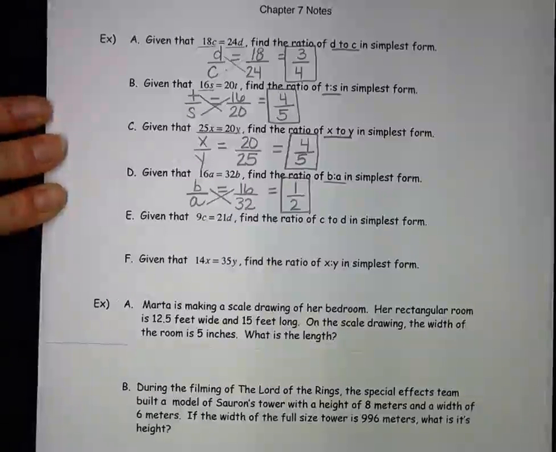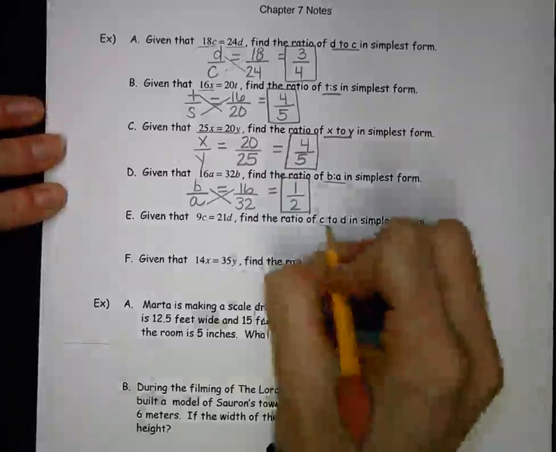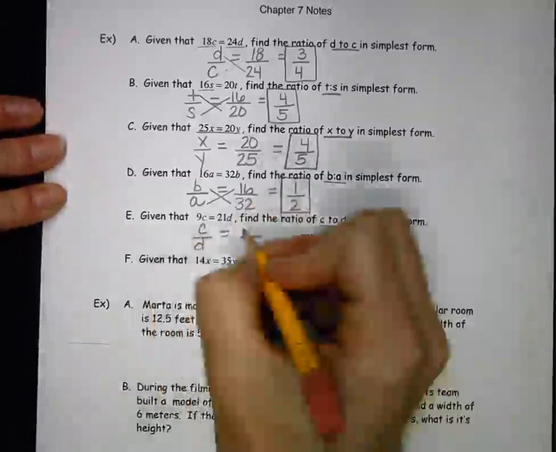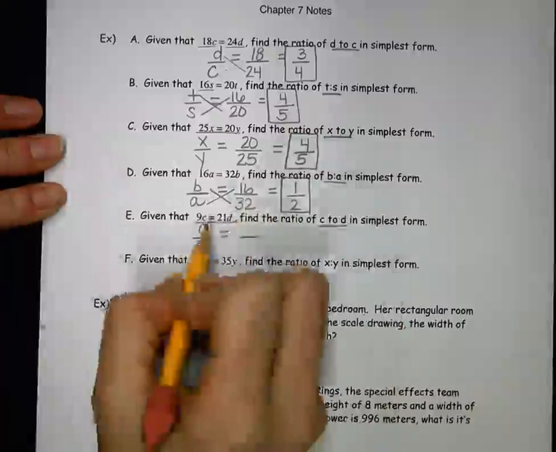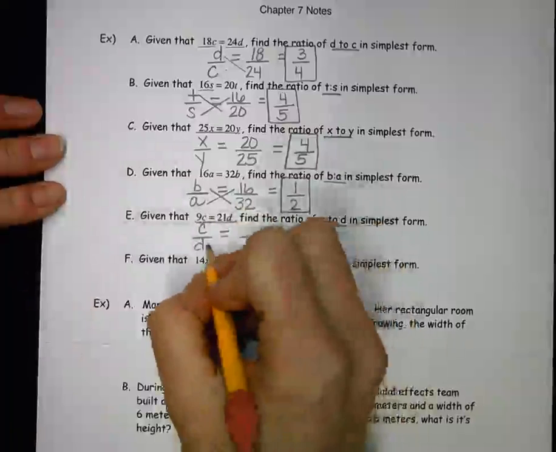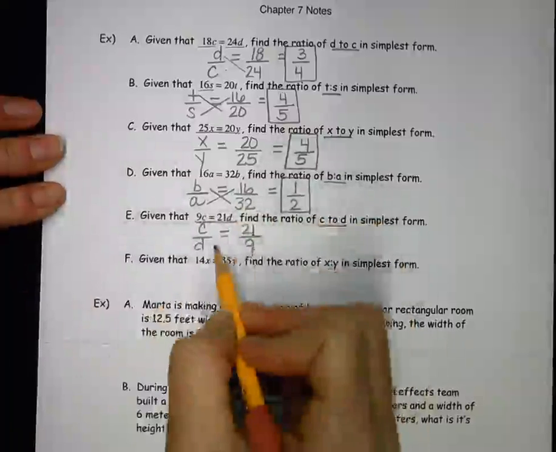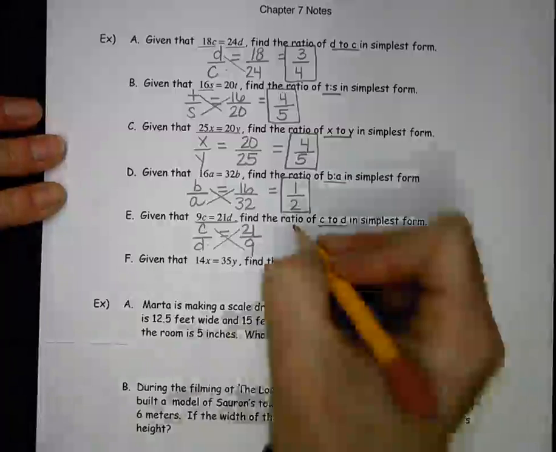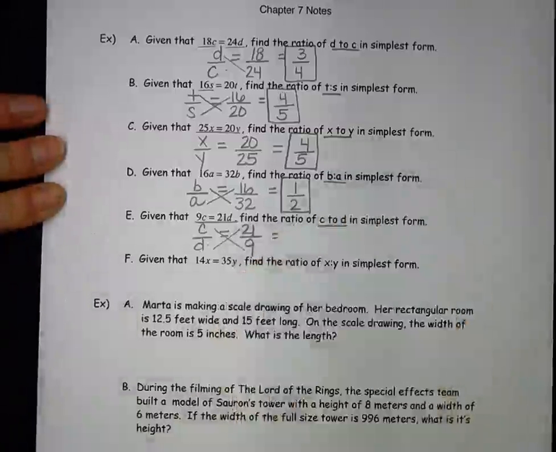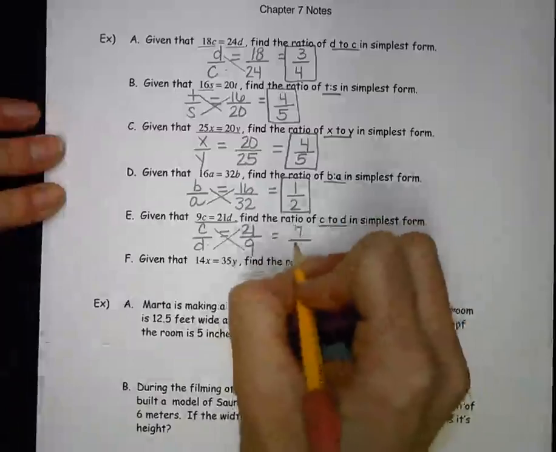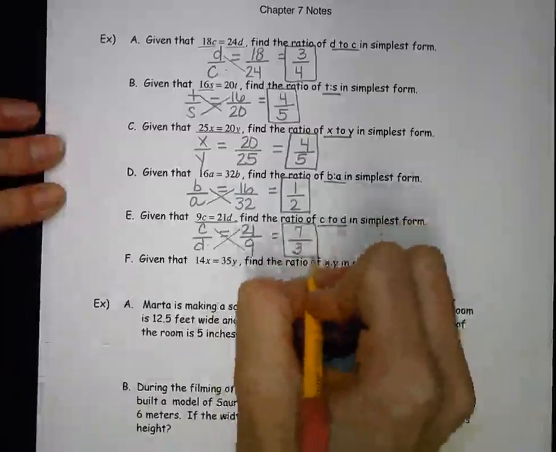On the next problem, we need to find the ratio of c to d. So again, we start with c to d. When we cross multiply, this is what we get: 9c, so the 9 would go on the bottom, and the 21d would go on the top. Then we have to decide what goes into 21 and 9. 3 goes into 21 7 times, and 3 goes into 9 3 times. So our ratio in simplest form would be 7 to 3.